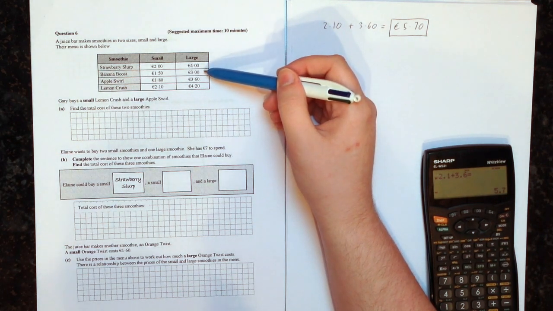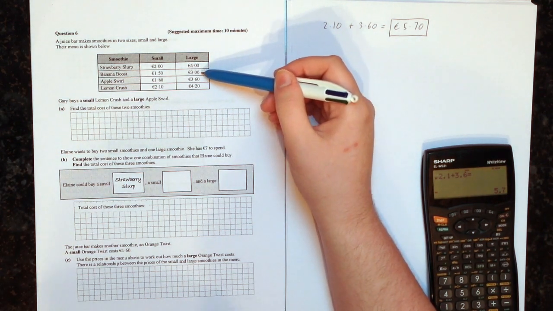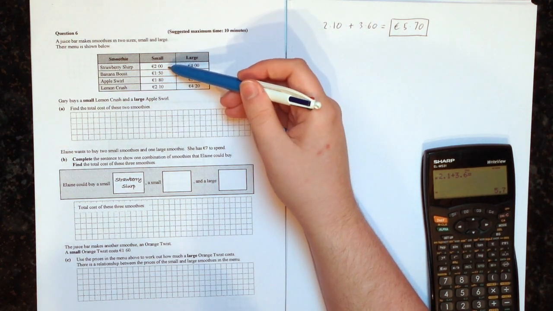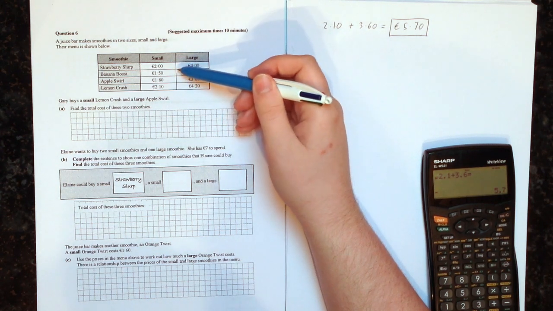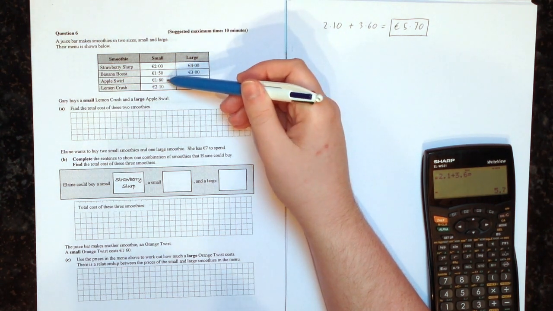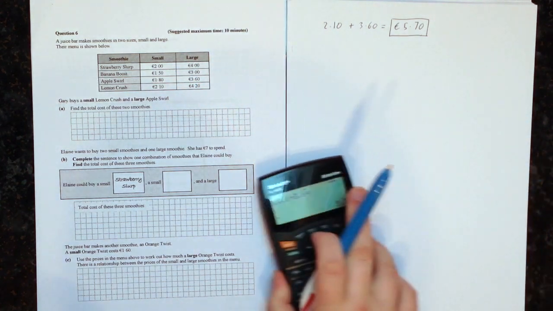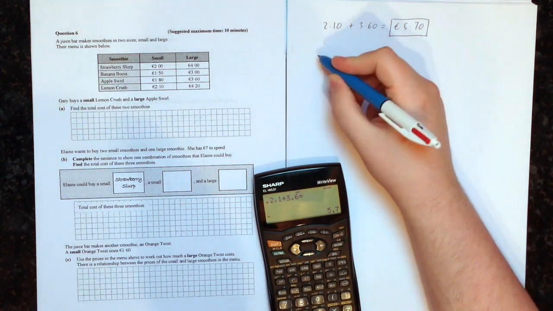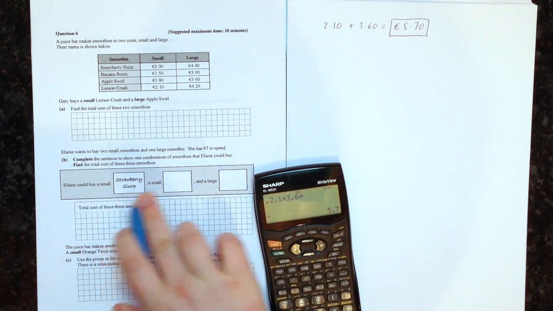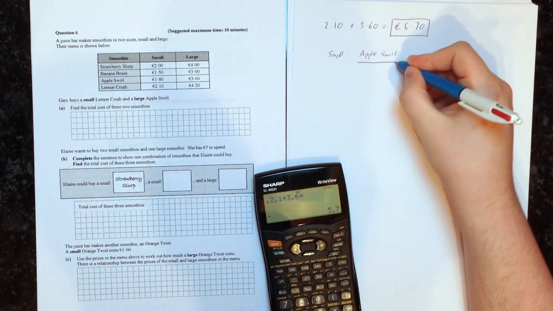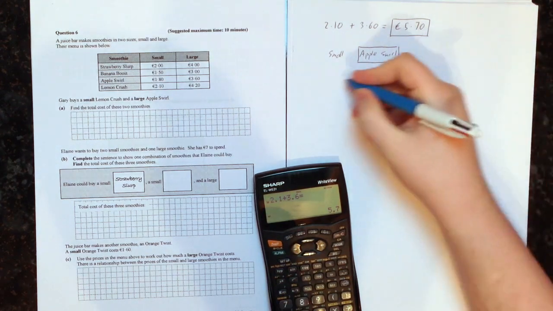That means all we're left with is a large banana boost. So if we buy a large banana boost, that will cost €3, and we'll have €2 left over. So we can also buy a small strawberry slurp, a small banana boost, or a small apple swirl. So let's choose a small apple swirl so that she has 1 of each. So we're given that it's a small strawberry slurp. The next one is a small apple swirl. And then the last one will be a large banana boost.